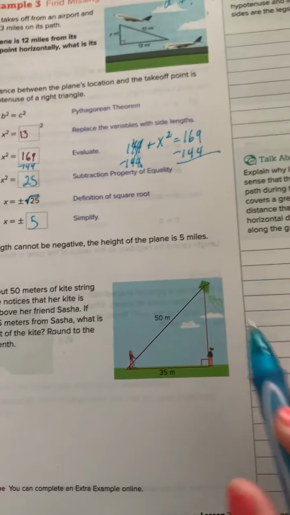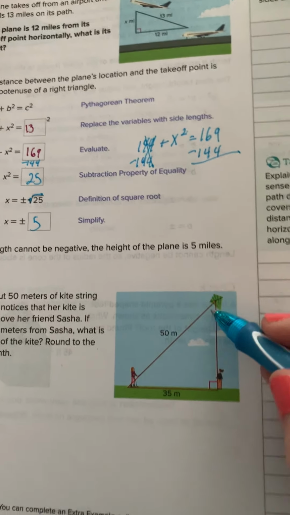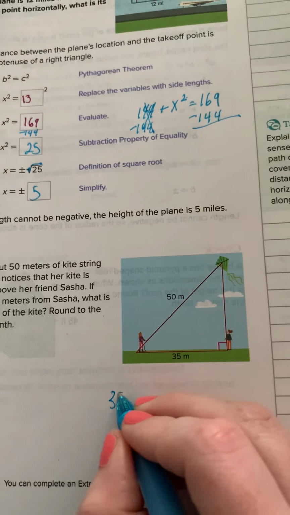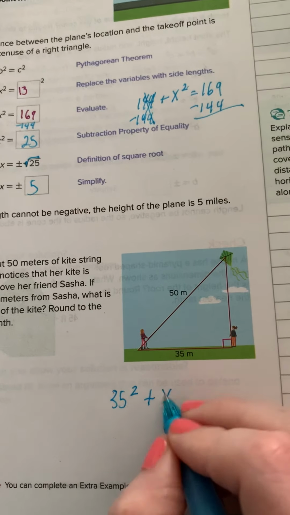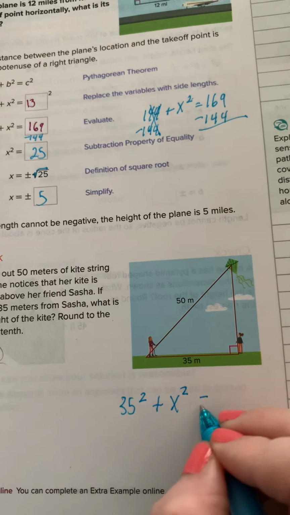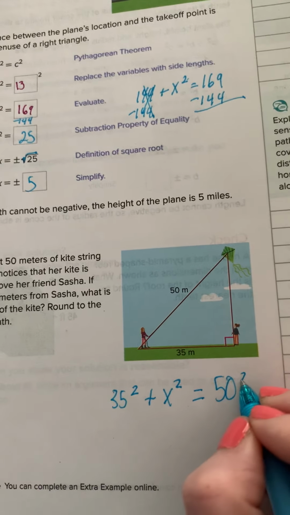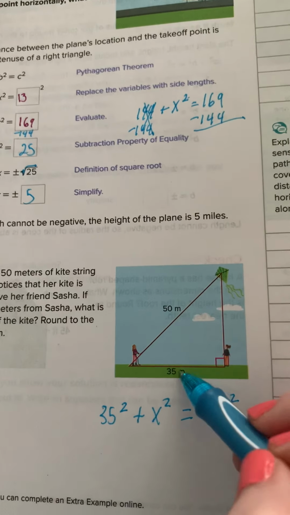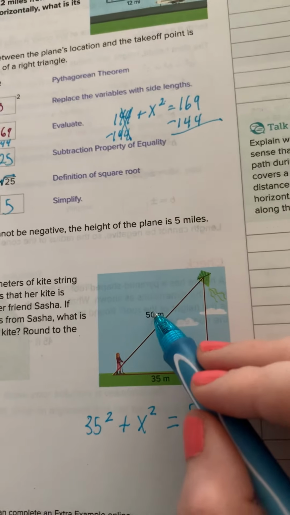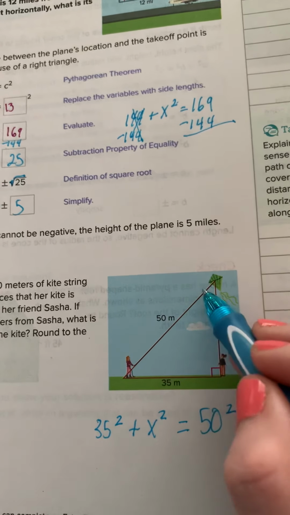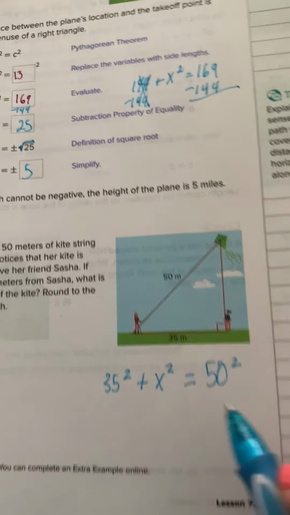Over here, again, they gave you the hypotenuse this time, but you're missing a leg. So it would look like 35 squared plus, we don't know, we'll just put x squared, equals 50 squared. You could put the meter symbols if you want. I'm not going to do it to confuse you more. Remember, the hypotenuse goes on the outside of the equal sign there, okay?